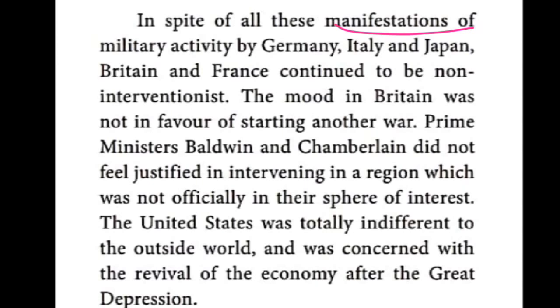Manifestation, otherwise actions of military activity by Germany, Italy and Japan, Britain and France continued to be non-interventionist. What is the meaning in the sense? Britain and France, even though they saw these activities, followed the policy of non-intervention. The mood in Britain was not in favor of starting another war. Britain thought, why should we start another war?